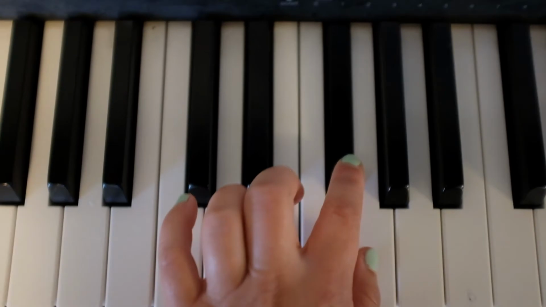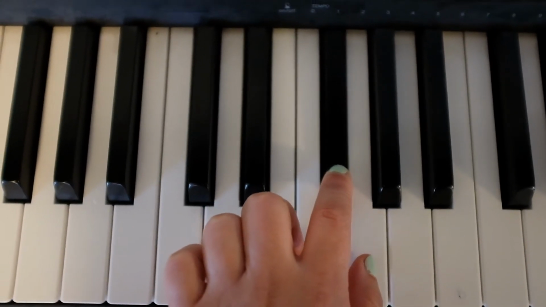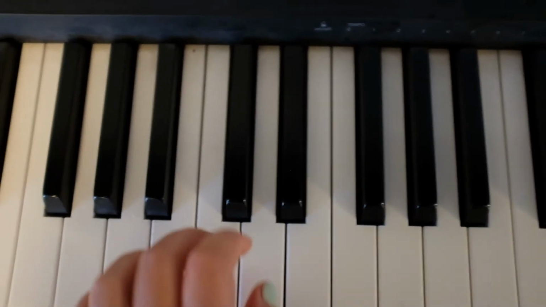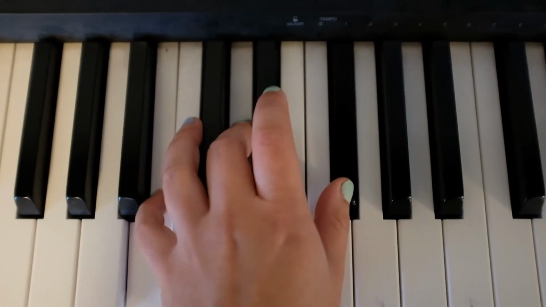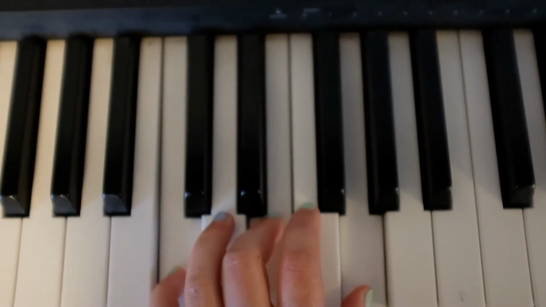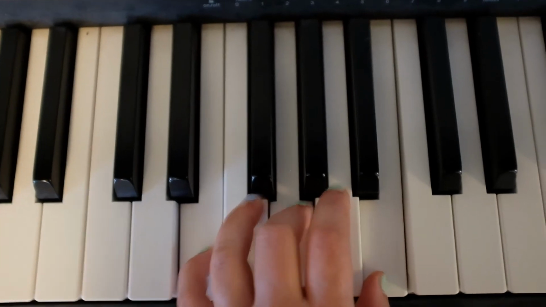So remember that the key of G has an F sharp, so we want to make sure that we are keeping that F sharp in our chords. So, going from G, here are all of the diatonic chords in that key.